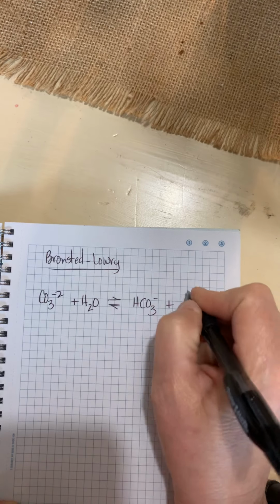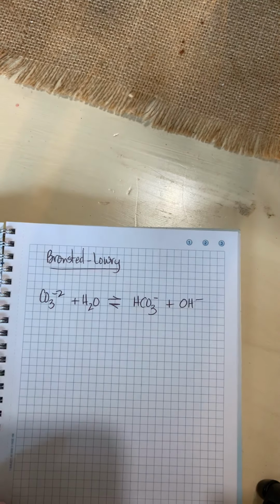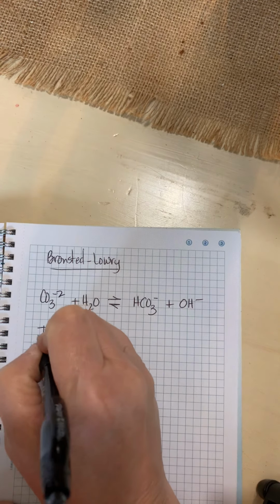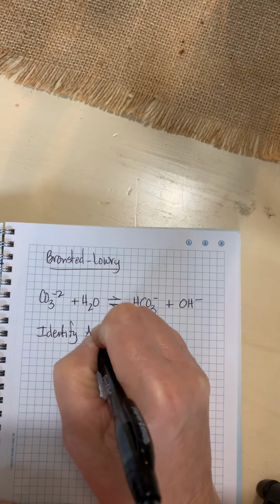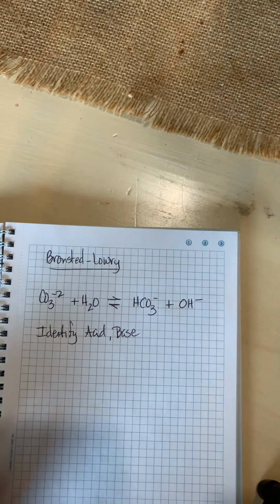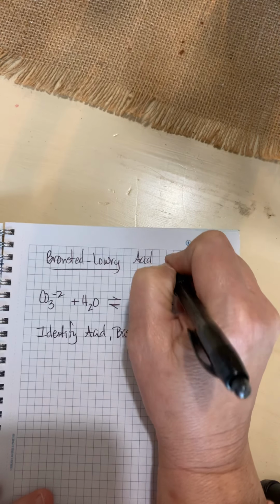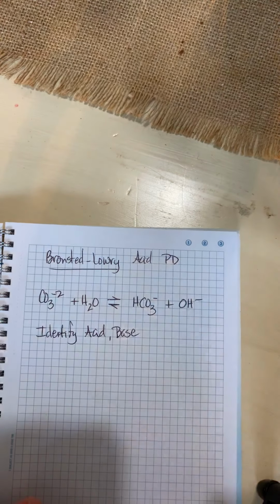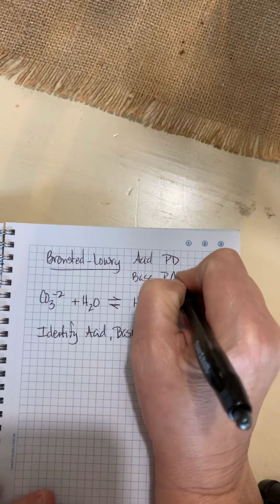And so here's an equation that we can look at. And one of the things that you should be able to do is, first of all, identify what's an acid and what's a base. Okay? And so according to Bronsted-Lowry, acids are proton donators and bases are proton acceptors.